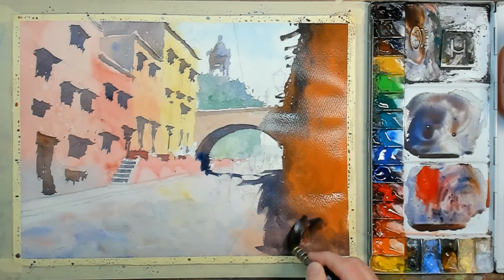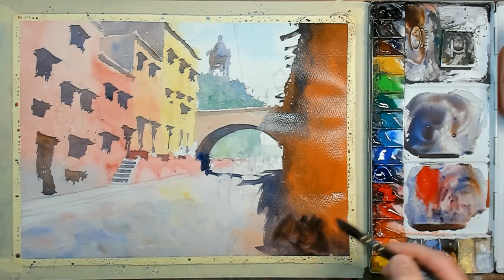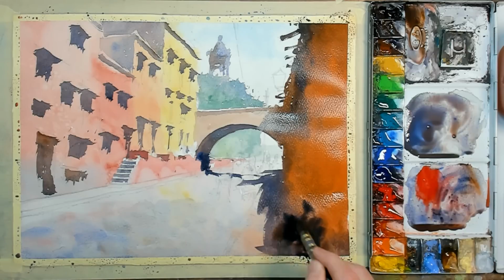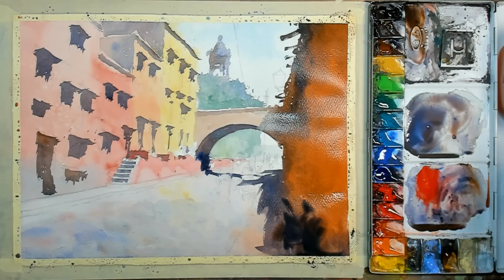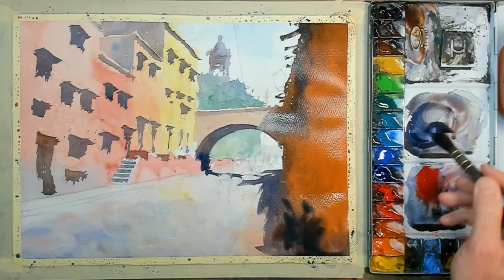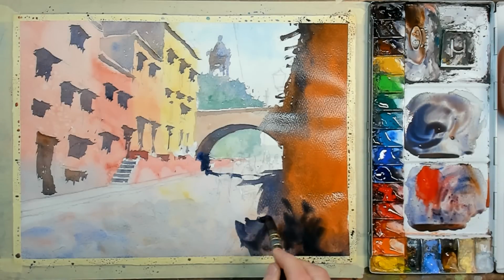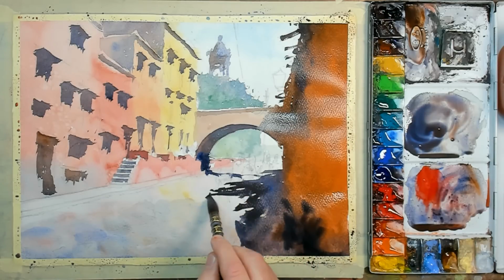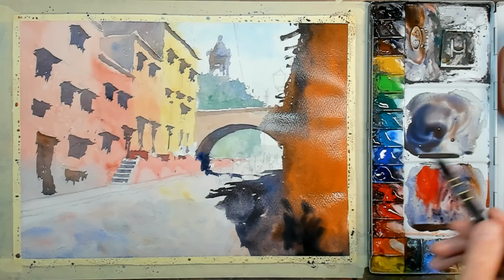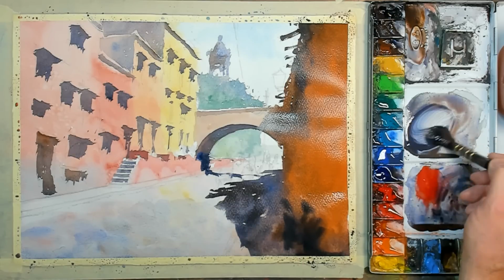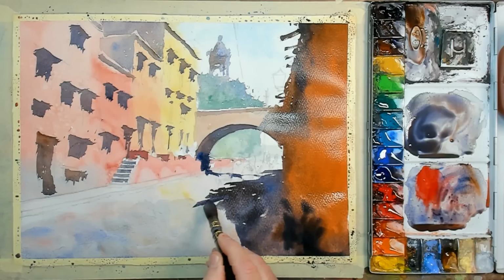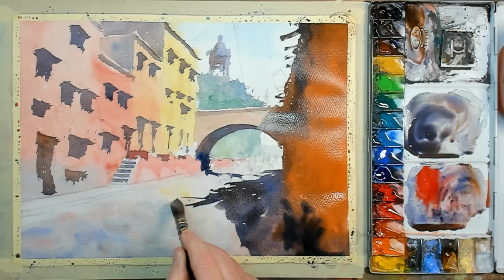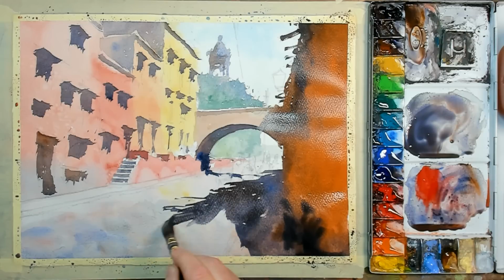Ultramarine blue, burnt sienna, quite dark in there. No, cobalt blue. Get this jagged edge of the shadow of the rooftop.